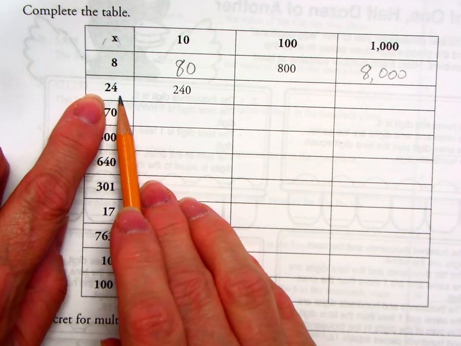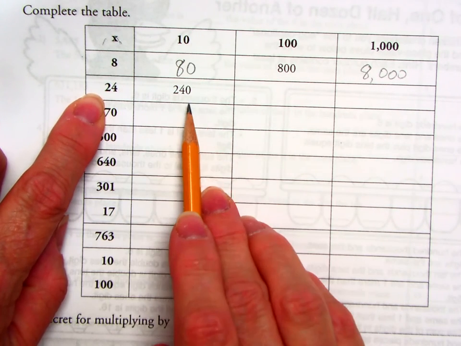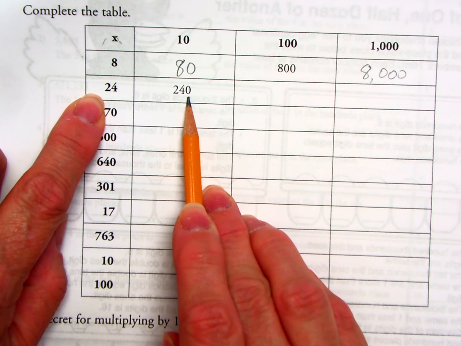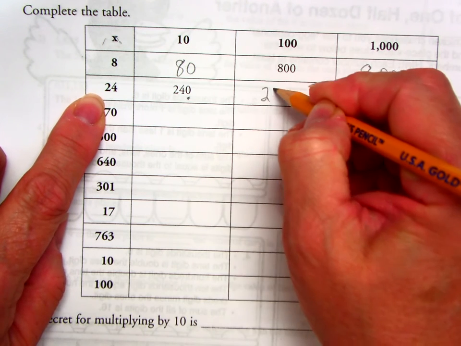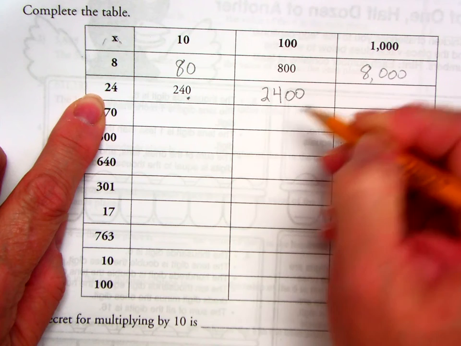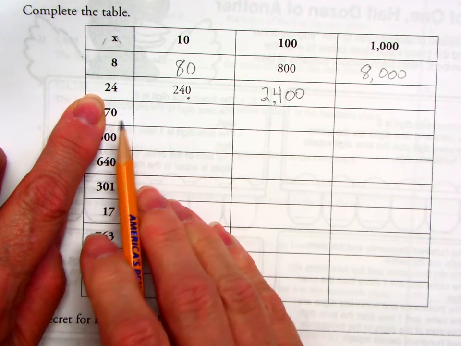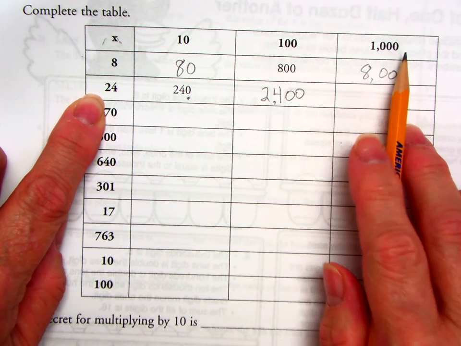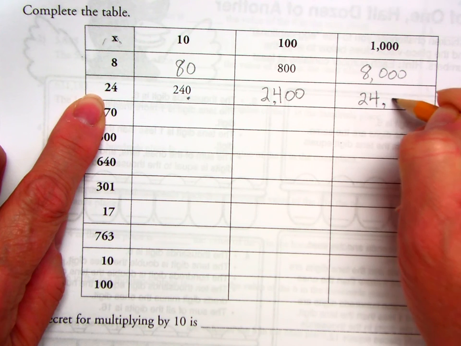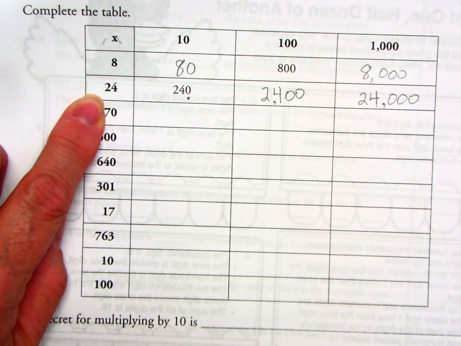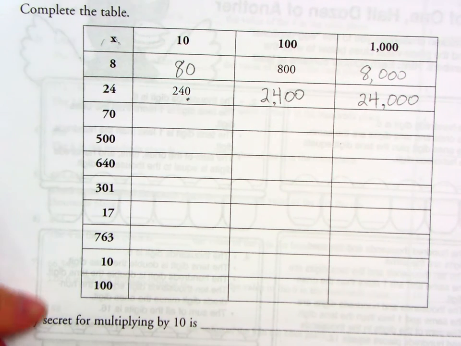Now we have 24 times 10, which is 240. 24 times 100, which is 2,400. And 24 times 1,000, 24,000. That's how you're going to do this page.